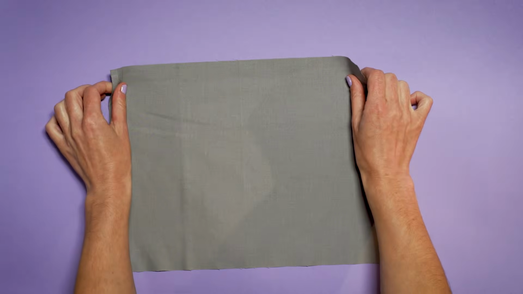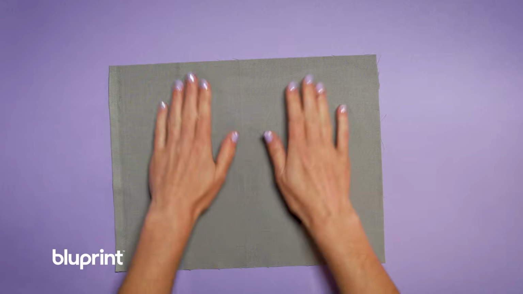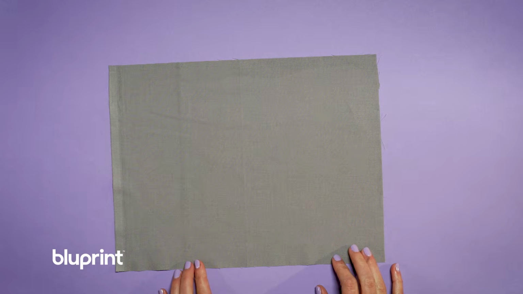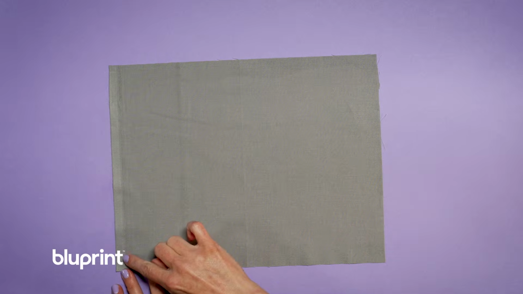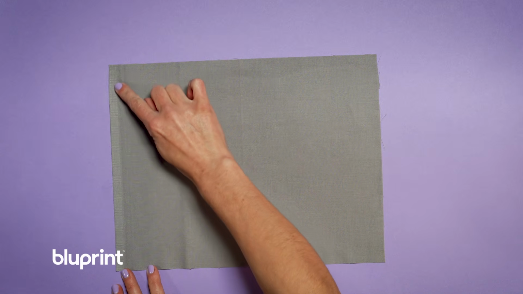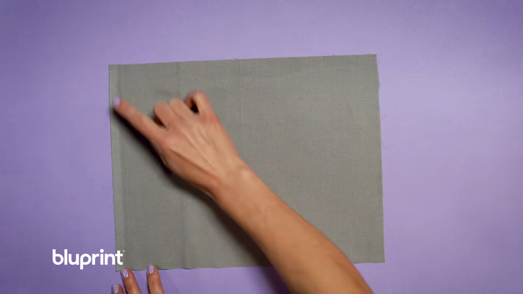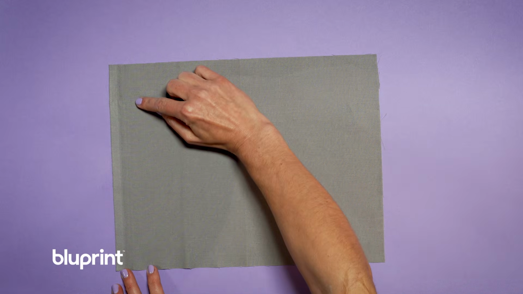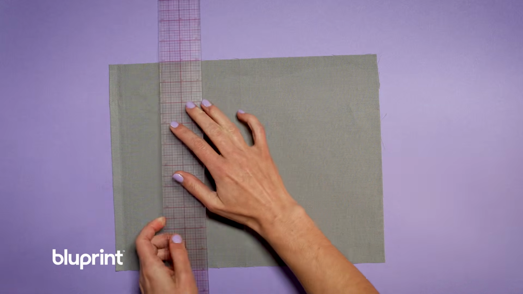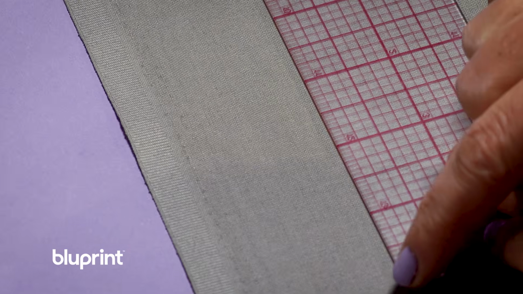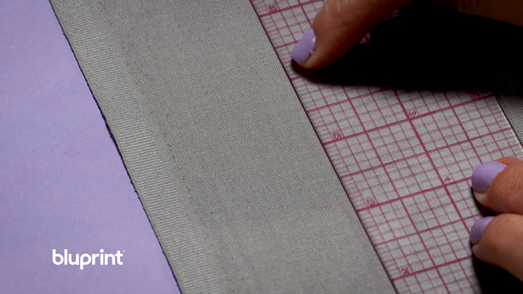Let's talk about fabric grain. When identifying the parts of your fabric, you first need to identify your selvage. Here's your selvage. This is the part of the fabric that runs through the loom at the mill. Your grain line will always run parallel to the selvage line. All the little fibers and threads are running along that edge.